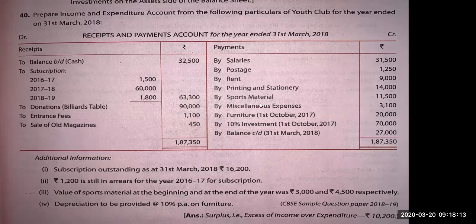You may say that sports material will be shown in the balance sheet. No, this amount will not be shown in the balance sheet. You will show in the closing balance sheet 4,500 only, because the value of sports material at the end of the year is given as 4,500. So in the closing balance sheet you will show sports equipment 4,500. In the opening balance sheet you will show sports material as 3,000. Is this point clear?